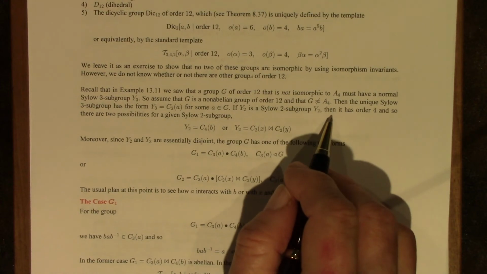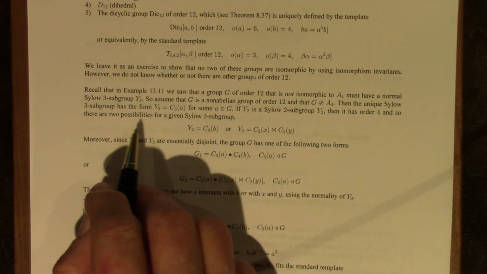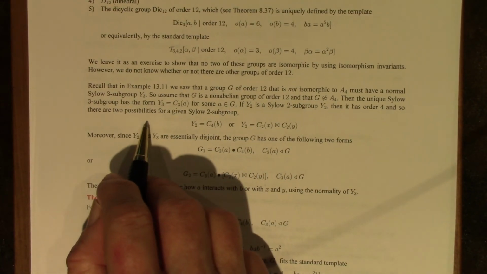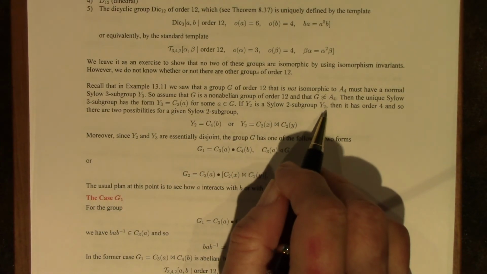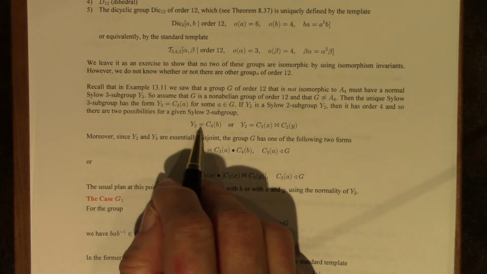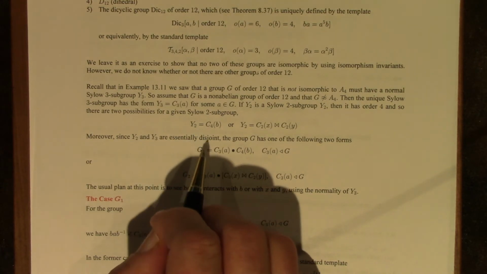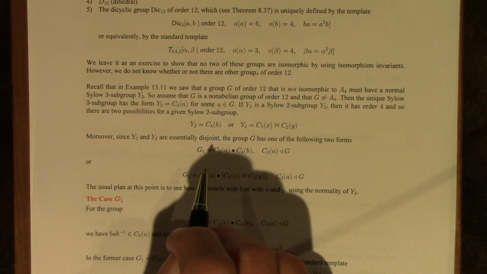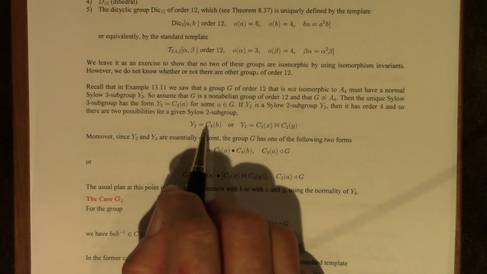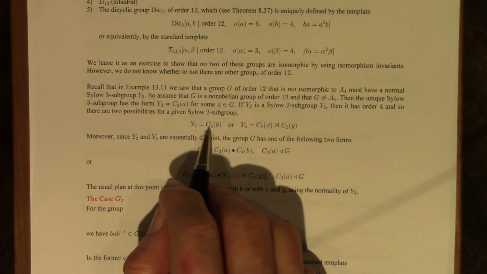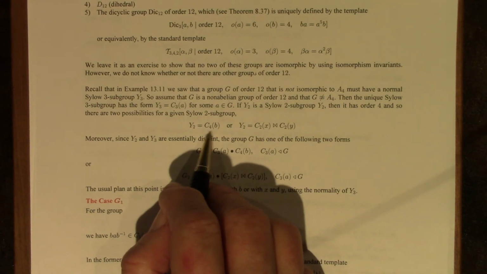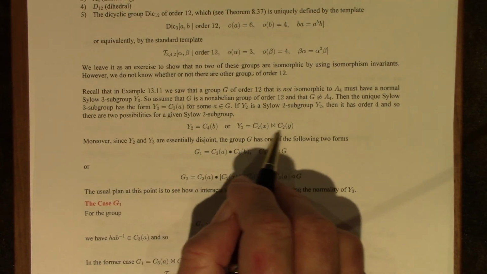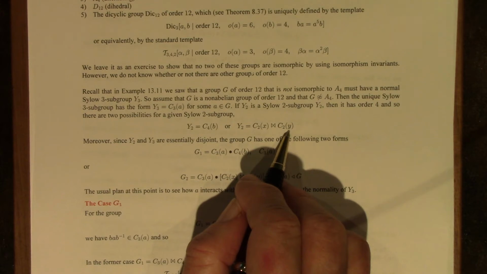And so there are two possibilities for a Sylow 2-subgroup. One possibility, and we're not saying those are unique. There may be many Sylow 2-subgroups, but all of them have to fit one of these two possibilities, either cyclic of order 4 or the Klein 4 group.